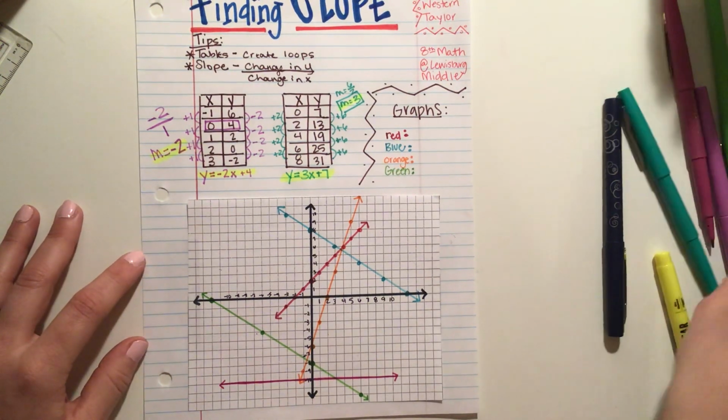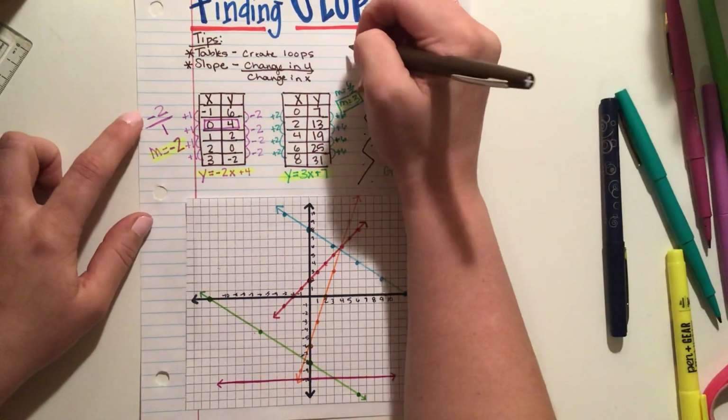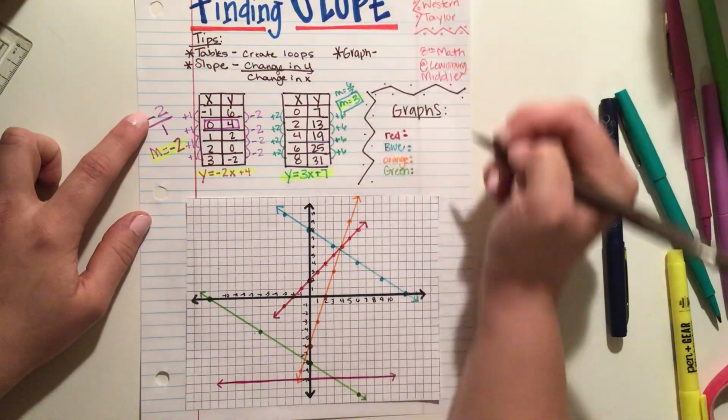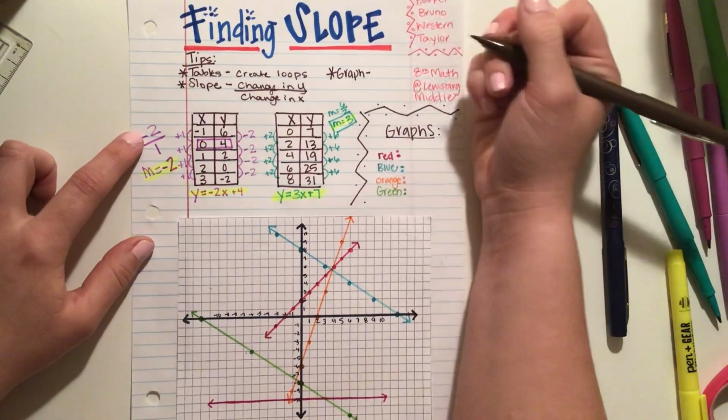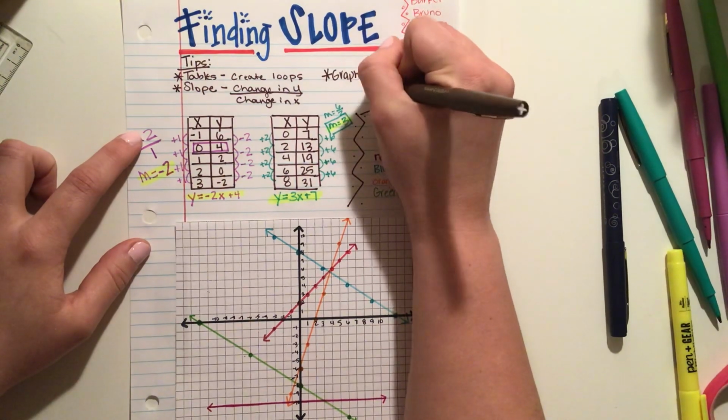So what is our tip for when we're graphing? If I have a graph, I'm going to use, can y'all see that? Slope triangles.